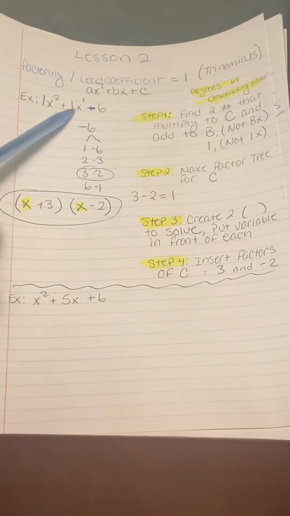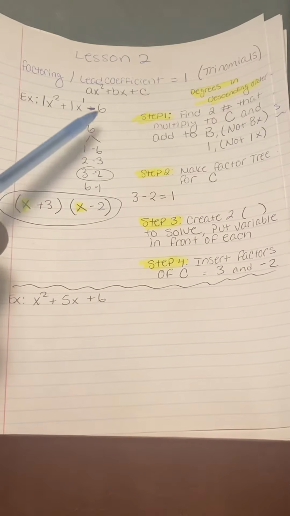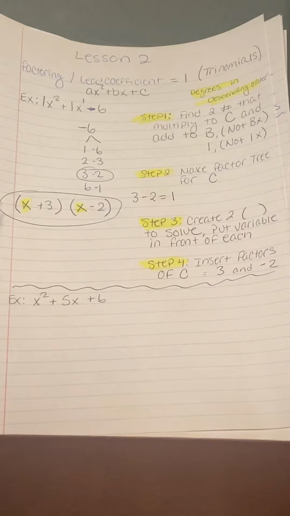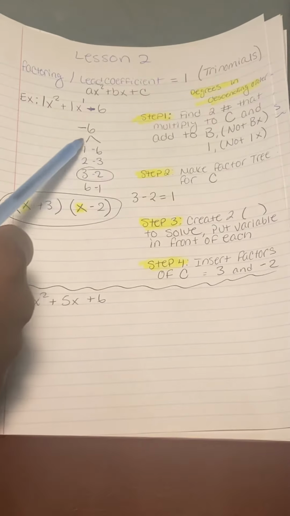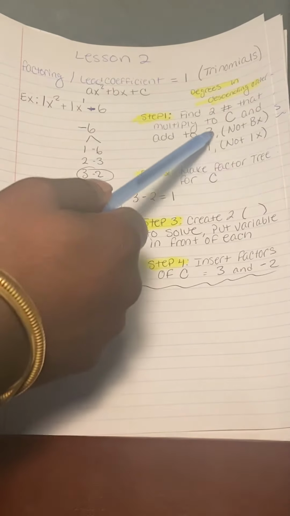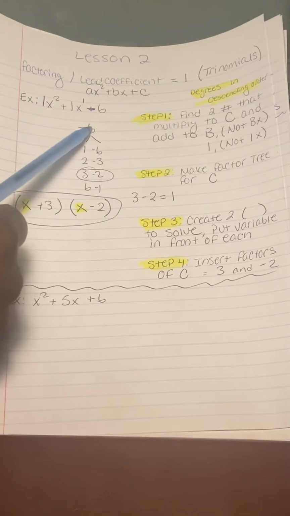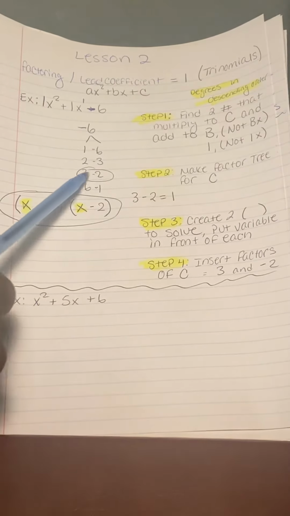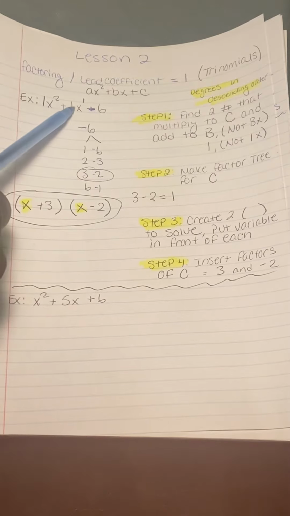So, two numbers, take the factors. Here are my factors of negative 6: 1 times negative 6, 2 times negative 3, 3 times negative 2, and 6 times negative 1. Out of these sets, from c, which two numbers add to b? Well, right there. 3 minus 2 is a positive 1.